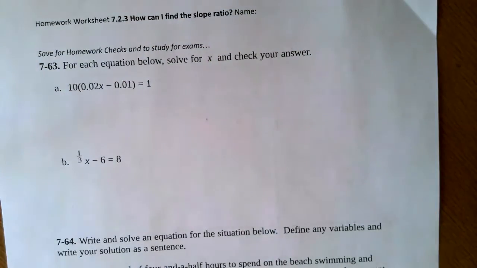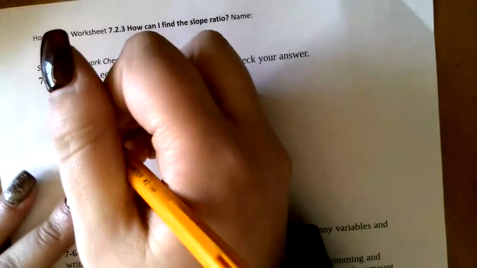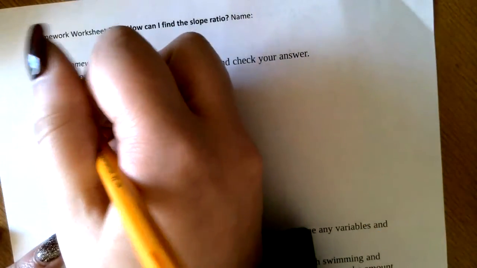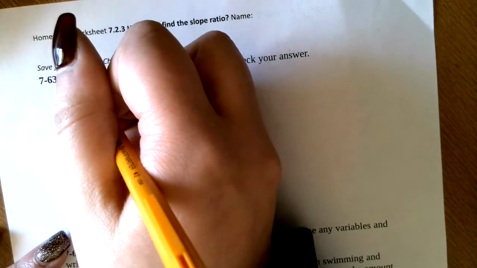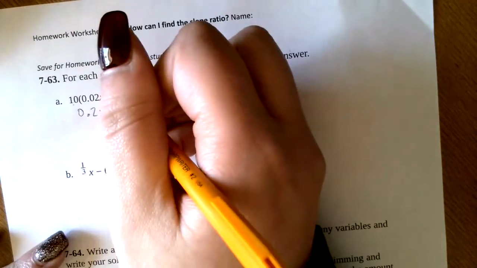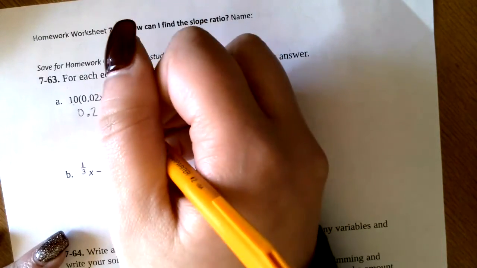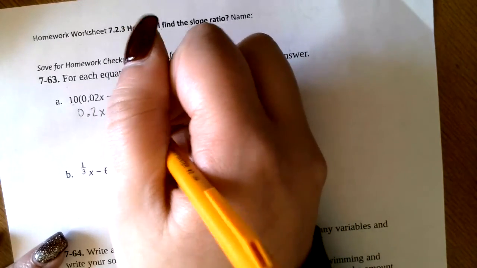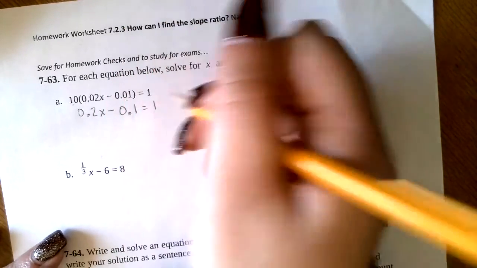We just need to solve for each equation here. So we just have to do a little distributing. 10 times 0.02 is going to be 0.2, right? Because we can swing that decimal point over 1. And then again, 10 times our 0.01, sorry, is going to be 0.1.